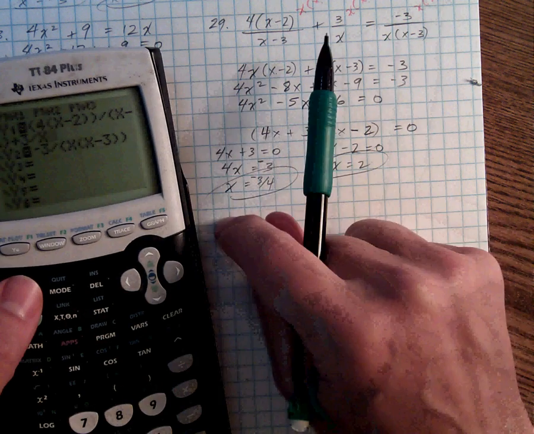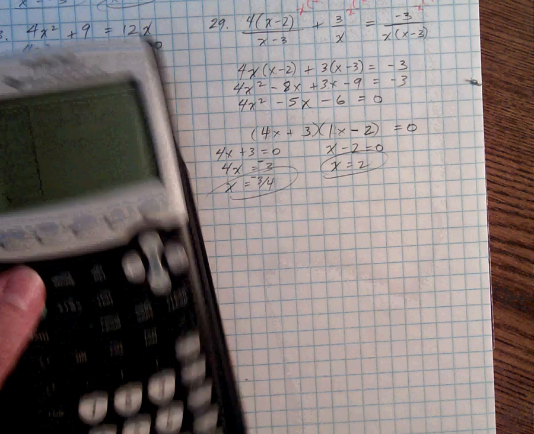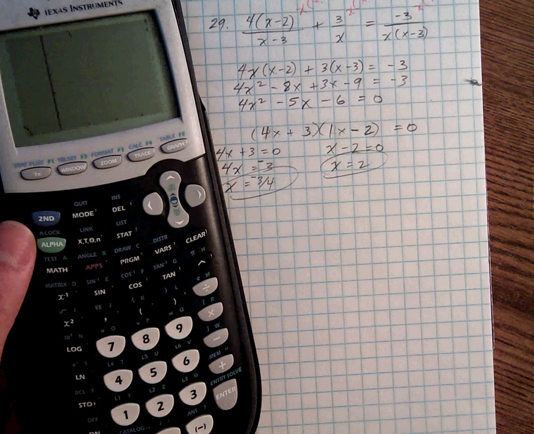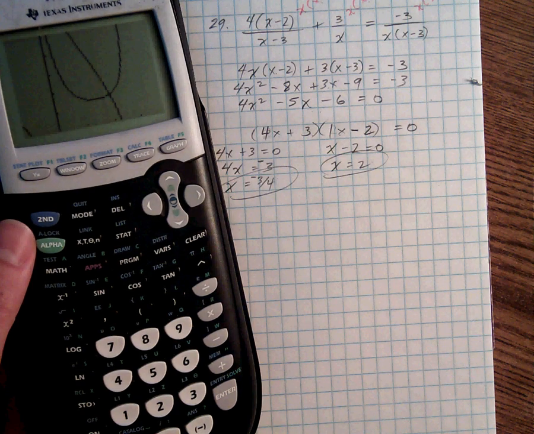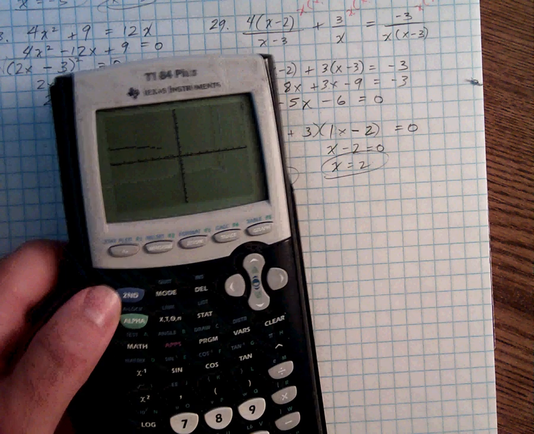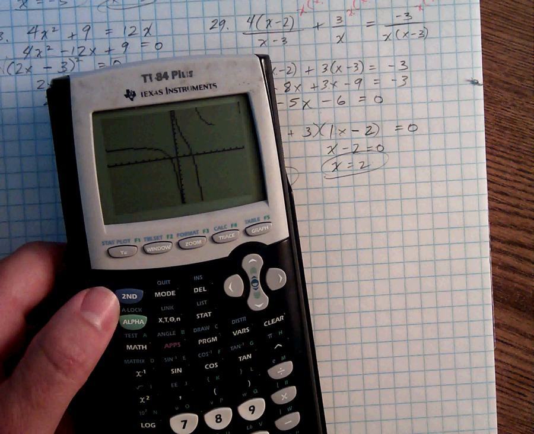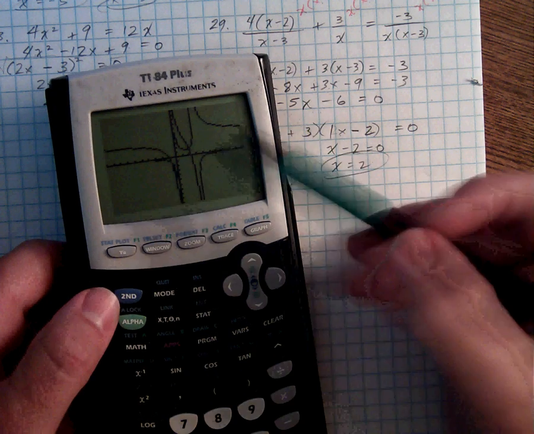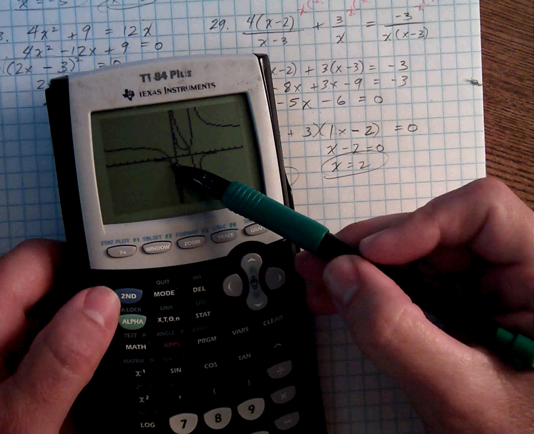Alright. Come on. I'm going to have to zoom out again. Well, we can see one of them there, it looks like. So zoom 6. Alright, so that one right there, that looks like negative 3/4, doesn't it?